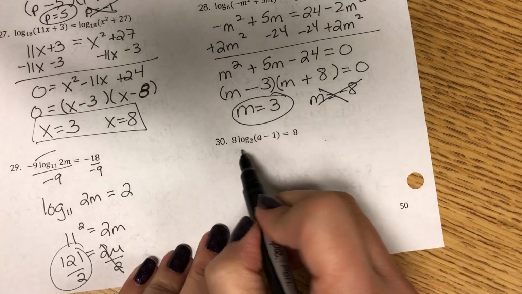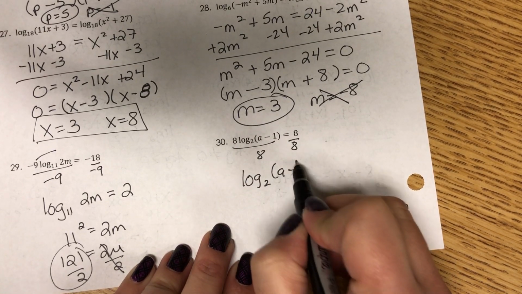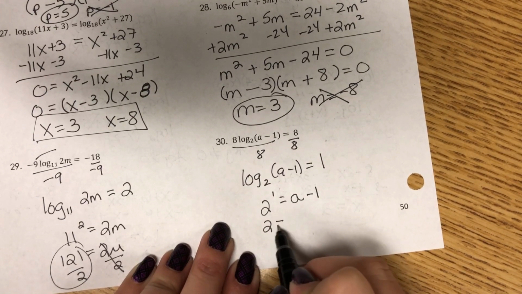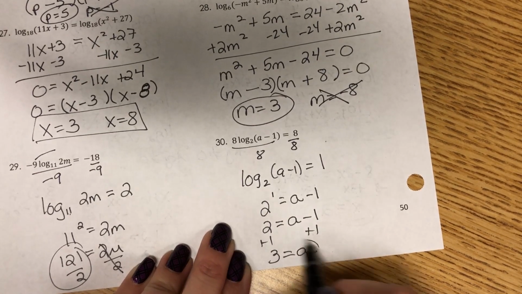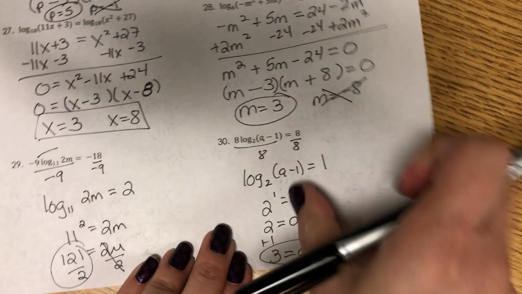Do the same thing here. I'm going to isolate the log. And then 2 to the first equals a minus 1. 3 equals a. And if I plug that in there, I don't get a negative, so we're good.